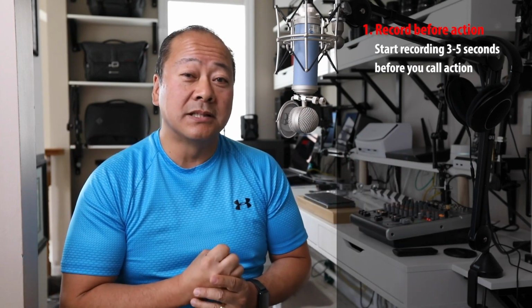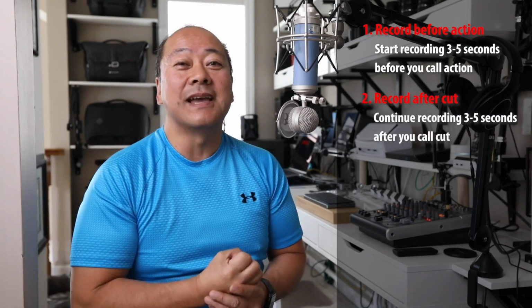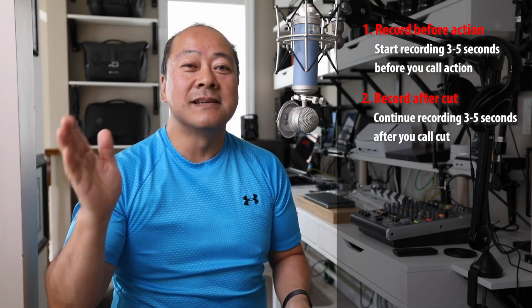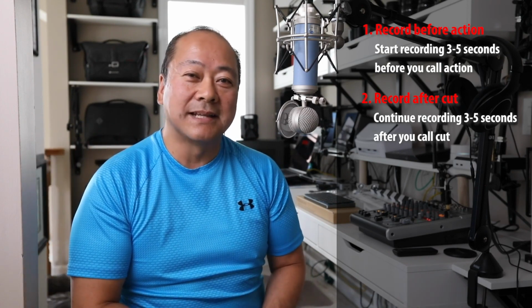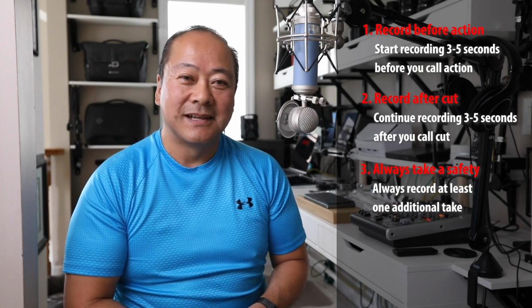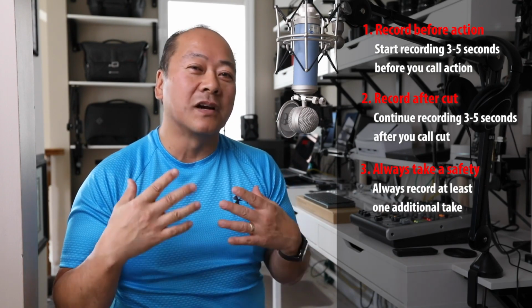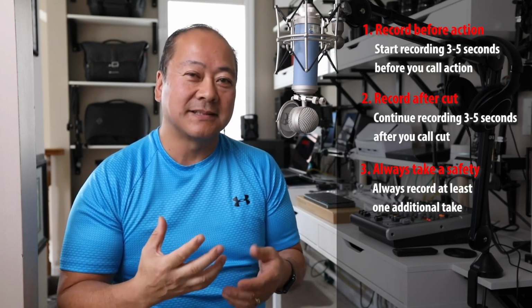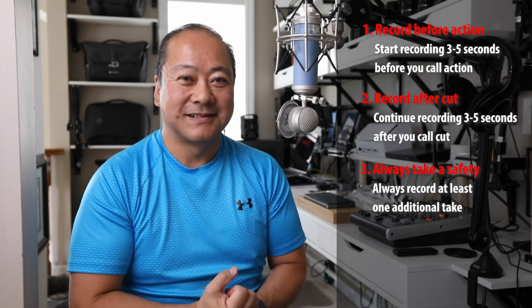action. And then at the end of the sequence that you're shooting or the shot that you're shooting, what you want to do is you're going to call cut, but you can call it significantly after the action. 3 to 5 seconds after the action's finished, you can call cut, and then I would continue recording 3 to 5 seconds after that. And then the last rule that we have is always take a safety. A safety is a shot that even if you think you've got the perfect take, you take one more. And it's always just in case that take wasn't perfect.